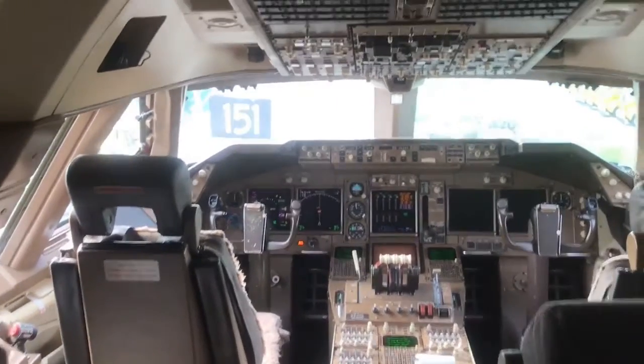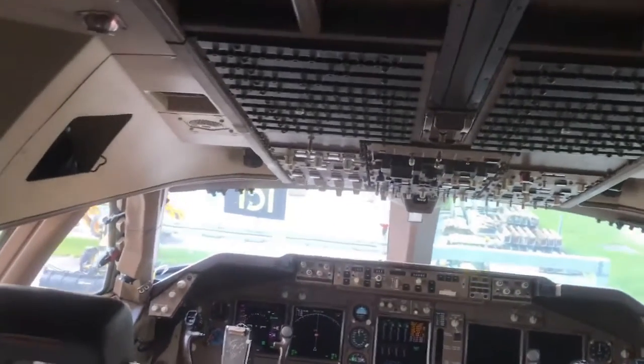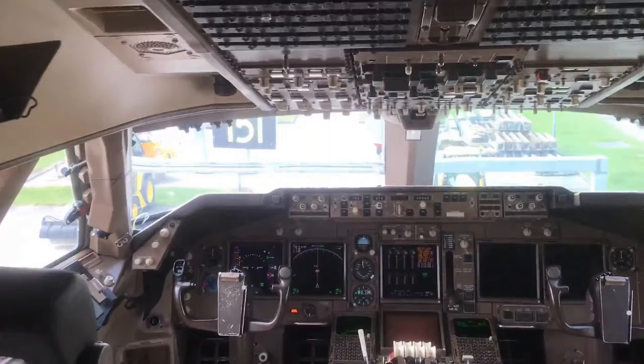Welcome aboard a 747-400 flight deck. We shall have a quick look round. On the left is always the captain's chair, and in front of him are some screens. The first screen to the left is the primary flight display.